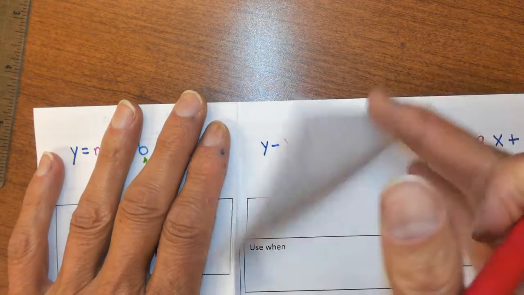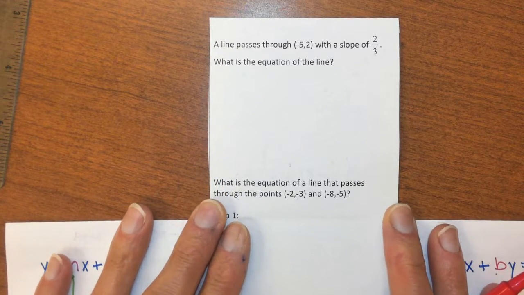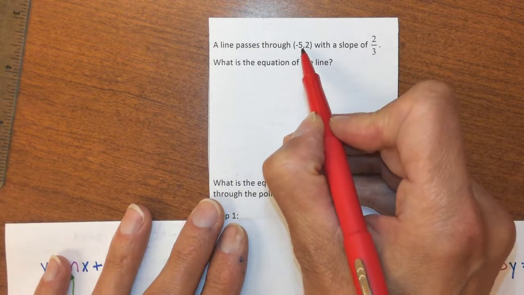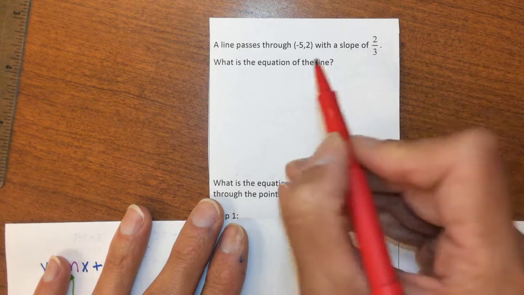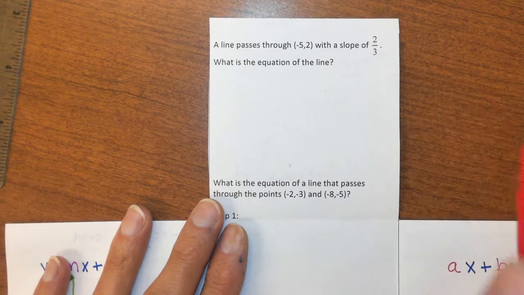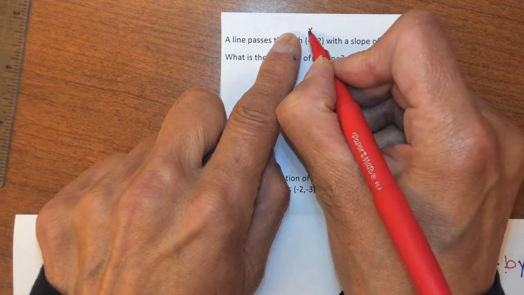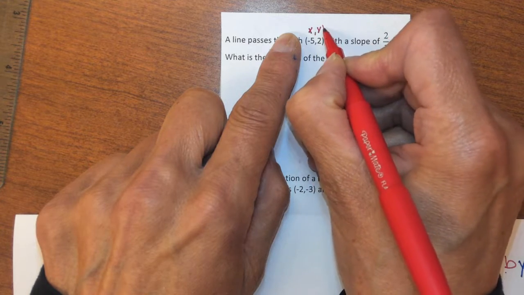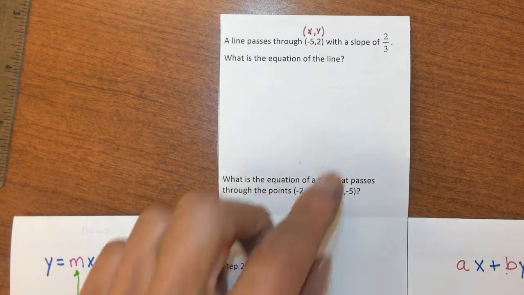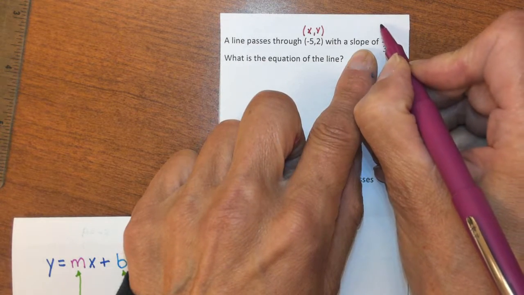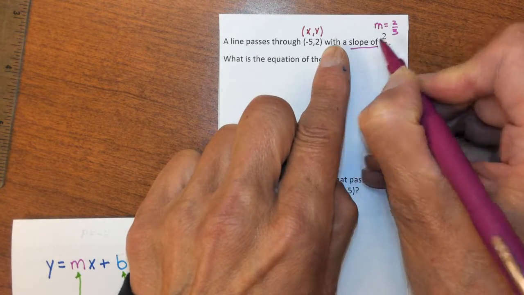Close that one up, and let's look at the next one. So here we have a line passing through a point, negative 5, 2, with a slope of 2/3. So I know I have a point and I know I have a slope. So I'm going to label my point. This is my x value and this is my y value. I'm going to go ahead and label that so I don't get confused. And I know that my slope is 2/3. It gives me that right here.